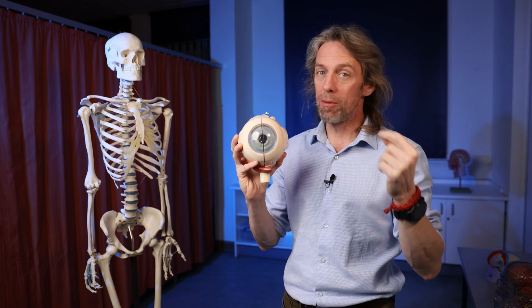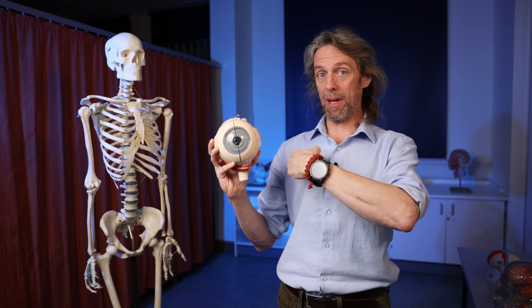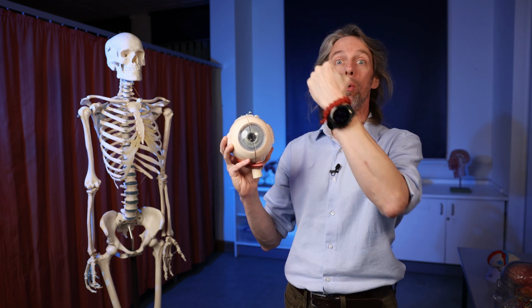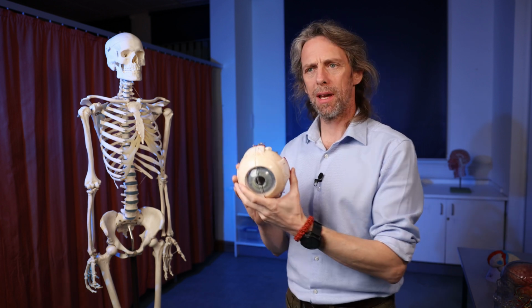It is not only interesting anatomy, but clinically relevant because it explains how issues in the chest cause signs up in the eye. But yeah, this is what we're going to look at.